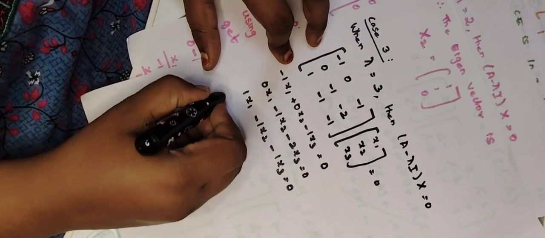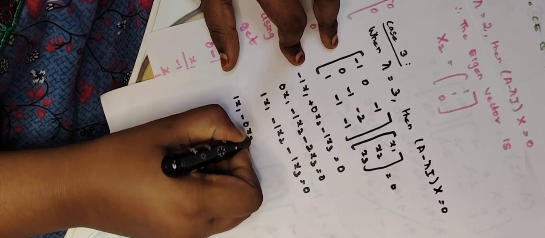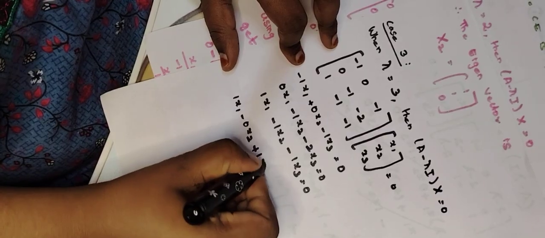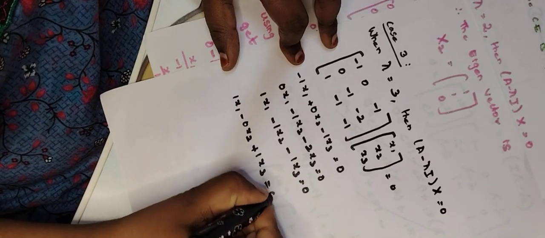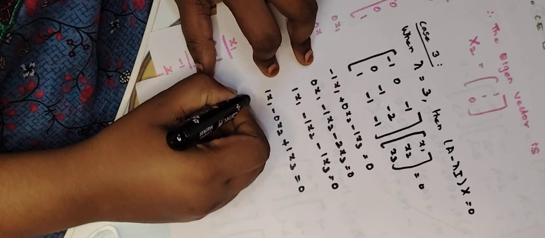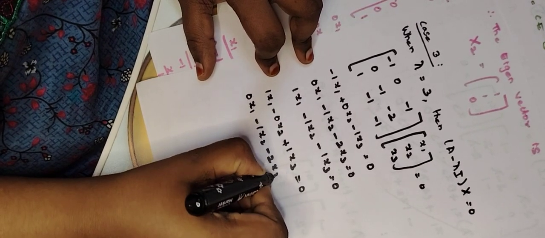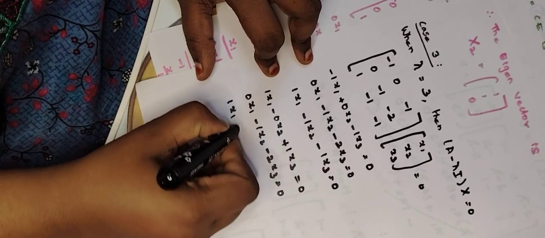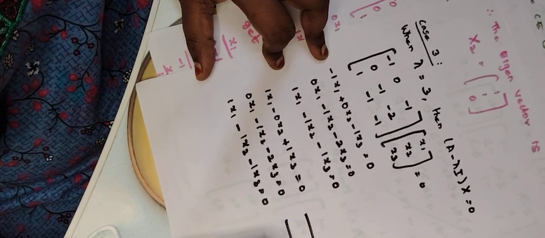So I'll write this equation again. This is 1x1 minus 0x2 plus 1x3. So the signs are changing, right? Minus will become plus, plus will become minus, minus will become plus. So this is equal to 0. In the next two equations, the first term is positive only, so I'll write them as they are. 0x1 minus 1x2 minus 2x3 equal to 0. Then 1x1 minus 1x2 minus 1x3 equal to 0. So these are my equations number 1, 2 and 3.